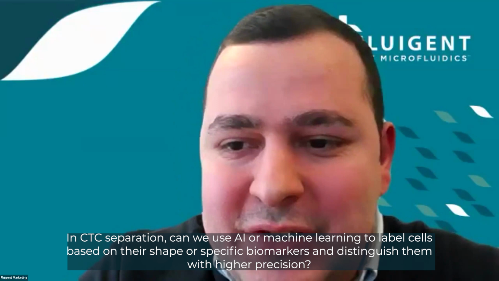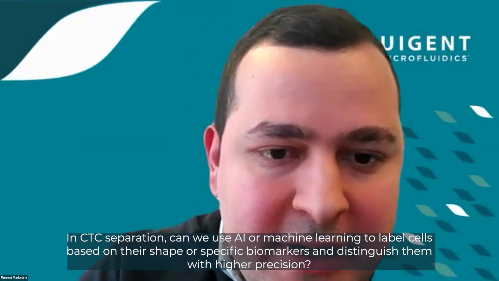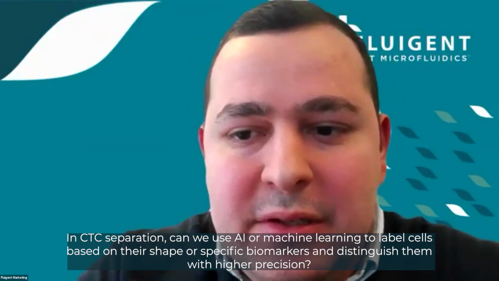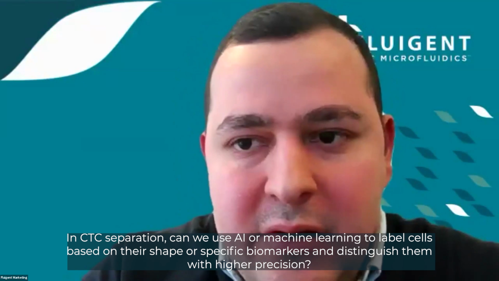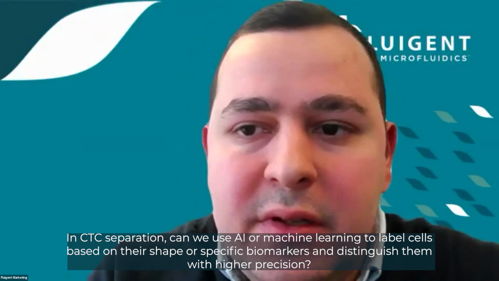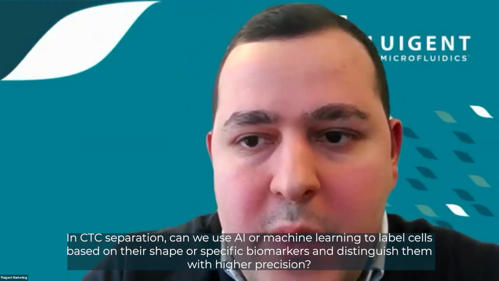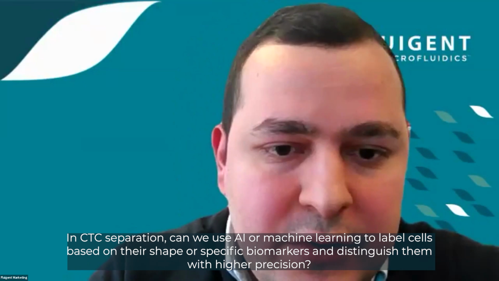So there's a limited space to optimize, but each cell depends on its mechanical properties, and the size requires slightly different conditions. Another question that is a little bit trendy now: in CTC separation, can we use AI or machine learning? How do you see it? How can we incorporate this technology into our diagnostics, for example, for specific biomarkers, and distinguish them with high precision?